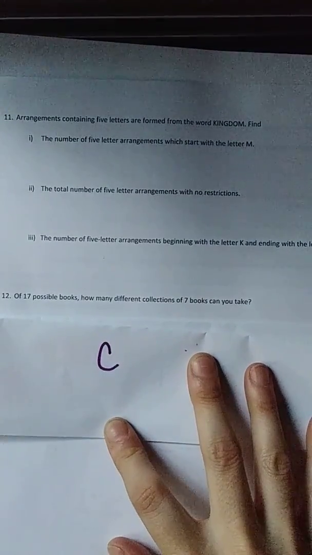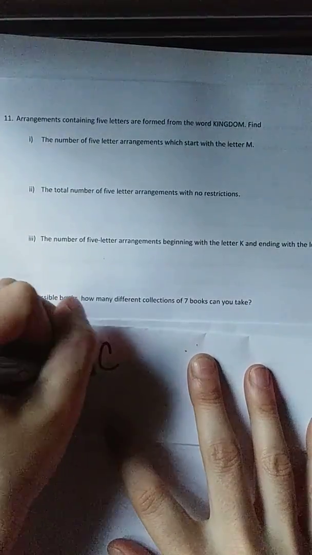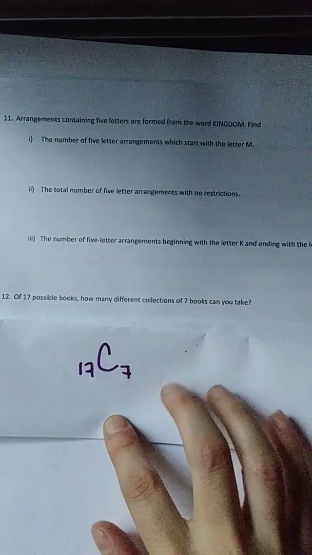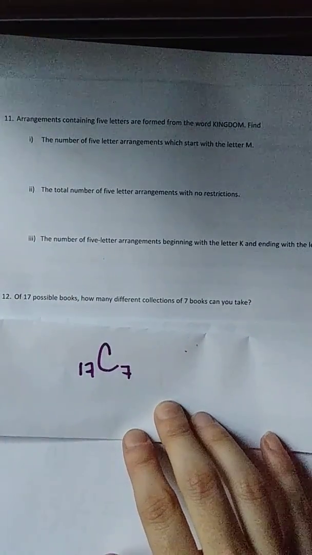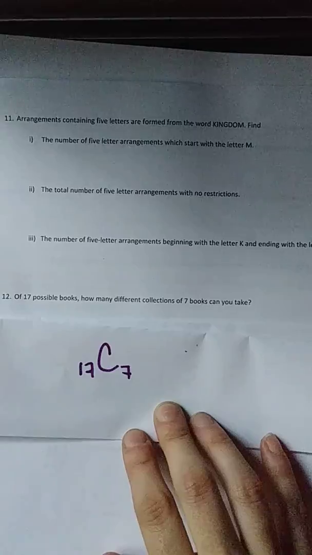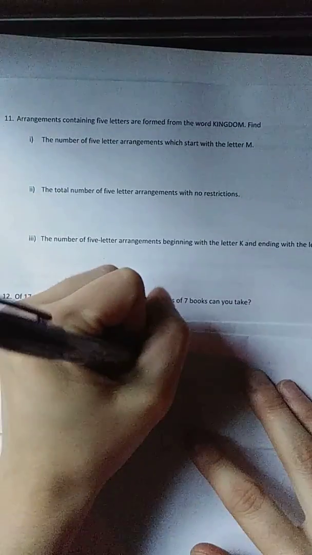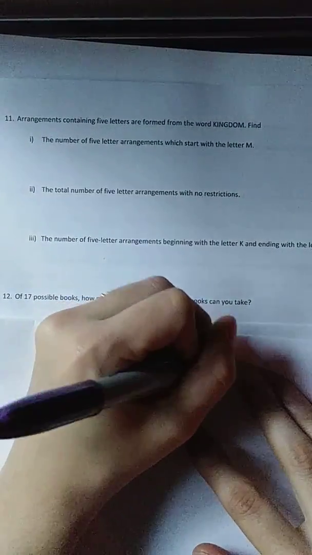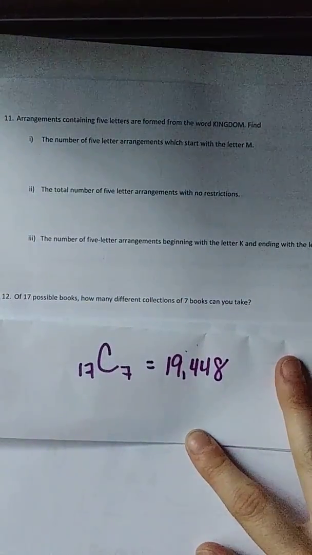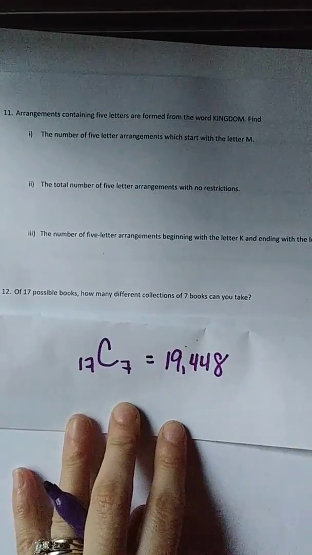We want to choose a combination of 17 possible books. We only want to take 7 of them. So in order to solve this, all I have to do is 17 C7 in my calculator. And once I've done that, I'm going to end up with 19,448 possible combinations for my collection.